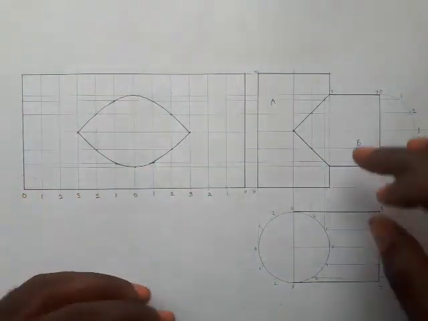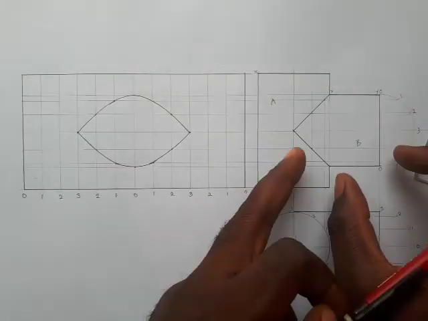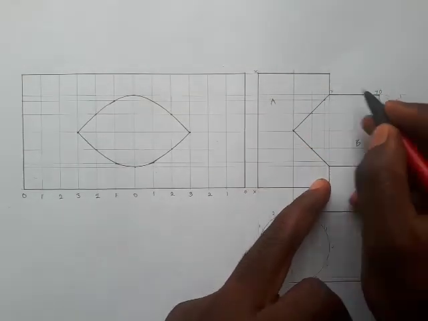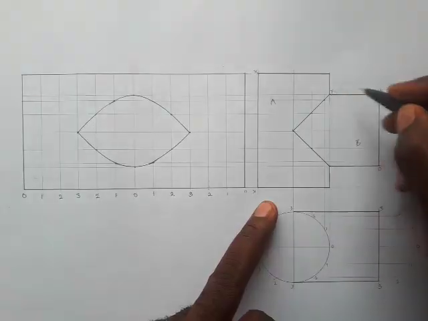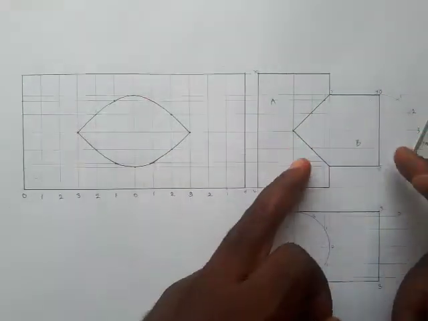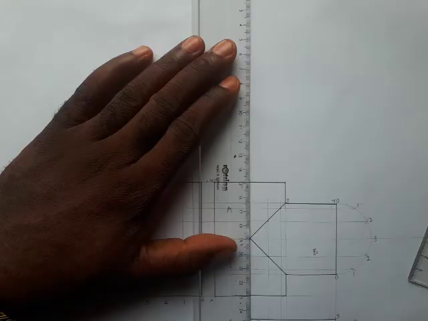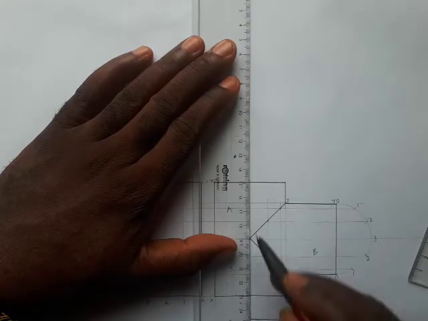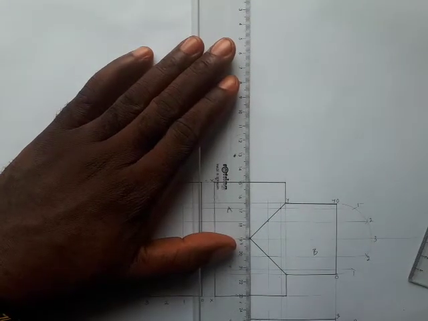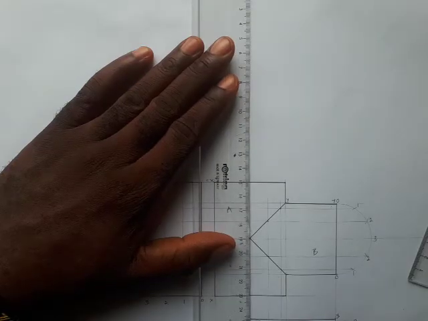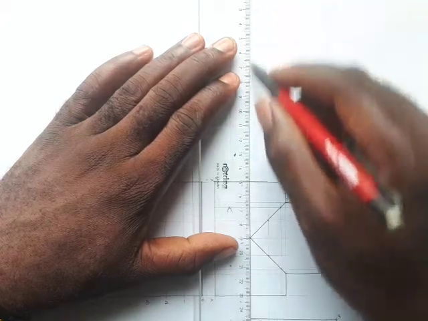All right, so what we're going to do next is develop pipe B. We're going to develop this way because this is the seam YY. This is the seam XX. We've developed this. We're going to develop this one here. So what we're going to do is extend this center line here. We're going to extend it up. So extend up like this with thin lines.